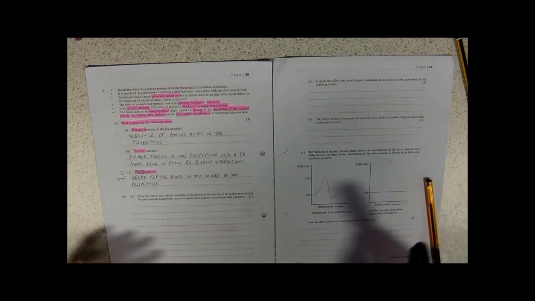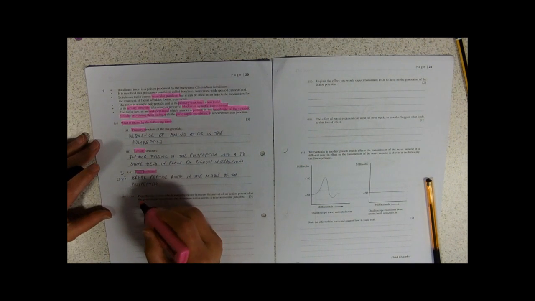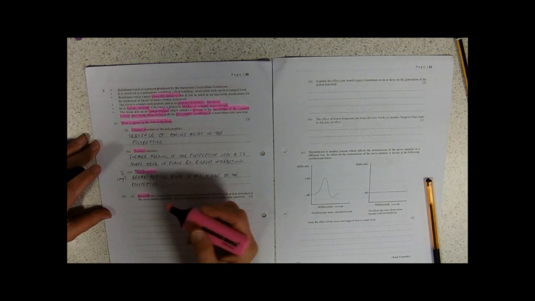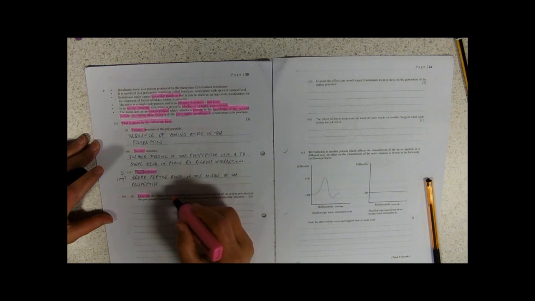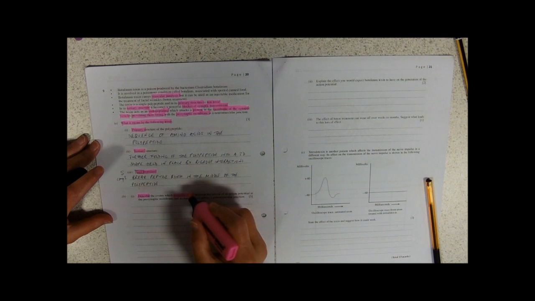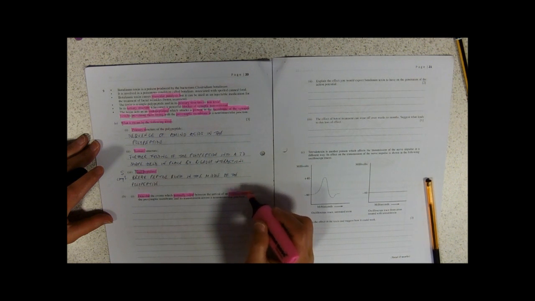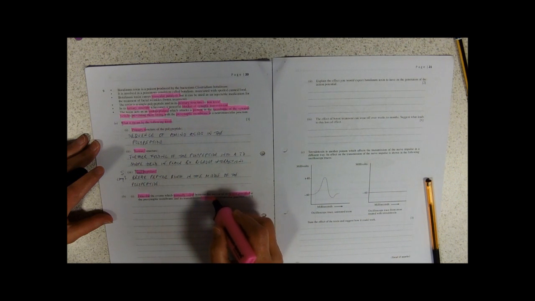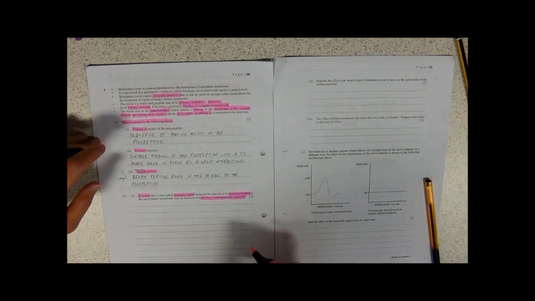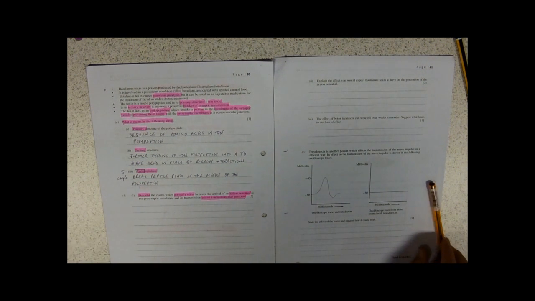So, part B. We've dealt with the synoptic stuff and the core. Describe, so this is AO1 stuff, the events which normally occur between the arrival of an action potential, so we're starting after that point, and its transmission across a neuromuscular junction. So this is synaptic transmission. There's quite a lot we can say.